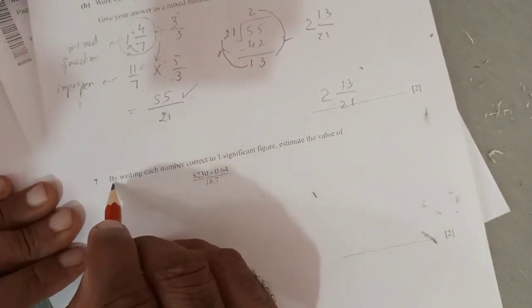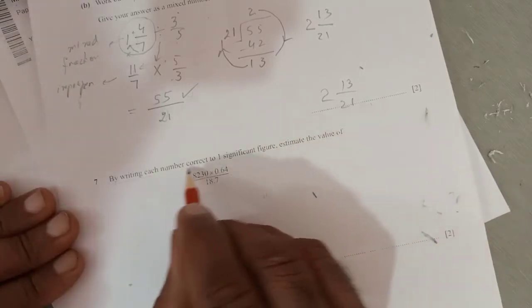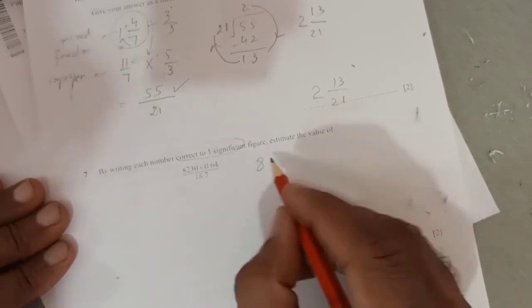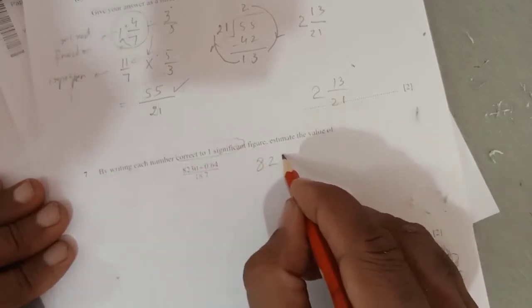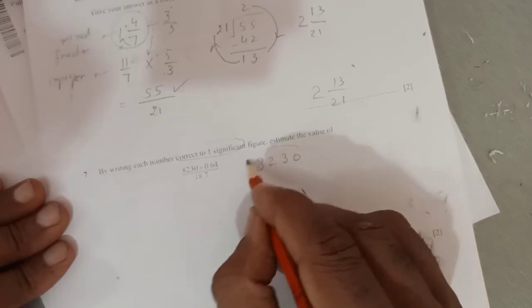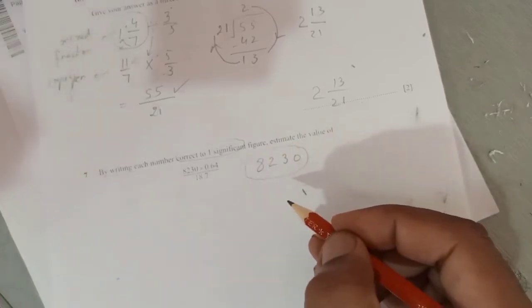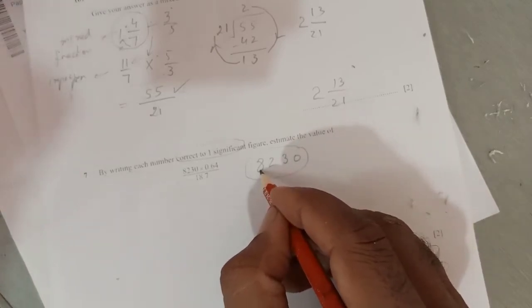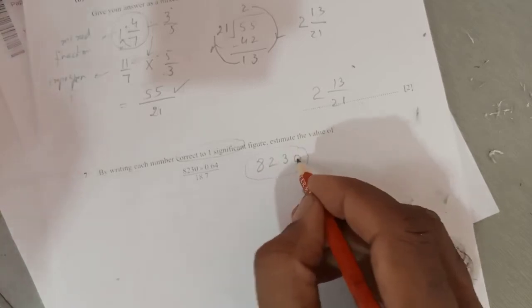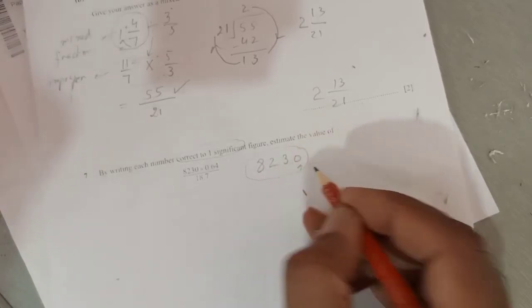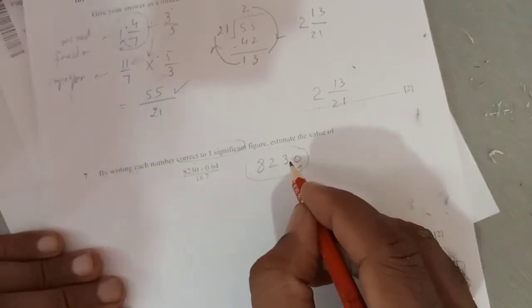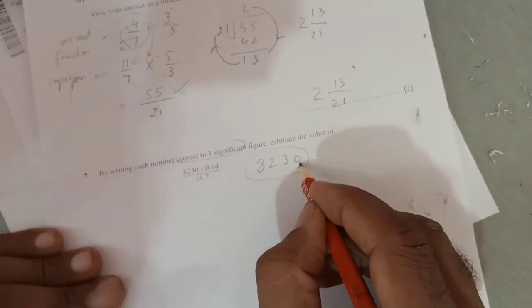Now I move to question number 7. Here it is said: write each number correct to one significant figure and then estimate the value. Here this number is 8230. When I take one significant figure, how many significant figures are here? 1 2 3 4. If I take 0 as a digit, so this is the first, this is second, this is third, this may or may not be the fourth.